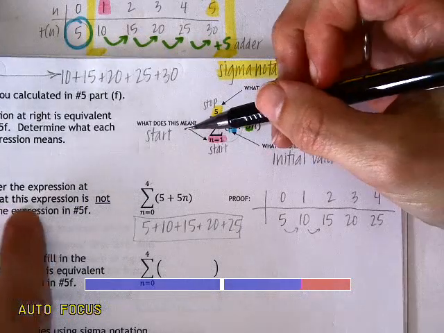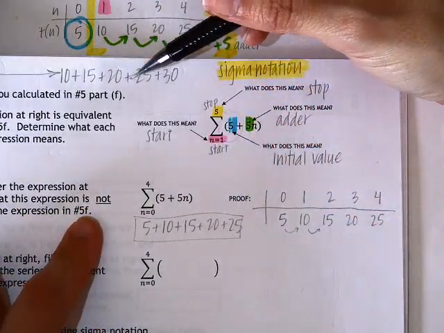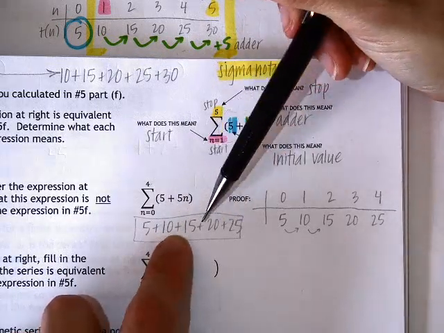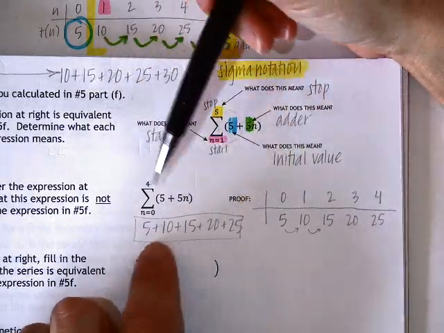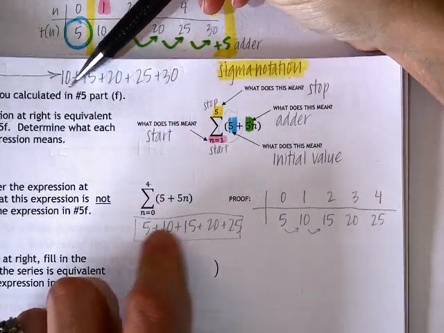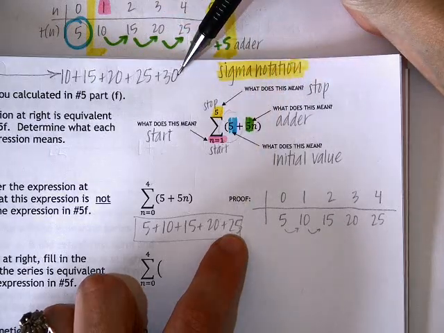Remember it said prove that this expression is not equivalent to the one from number 5, part F? That's actually a slightly different series of numbers. They have very similar patterns, of course, but this series starts with a 5. The previous series started with a 10. This series ends at 25. This series ends at 30.